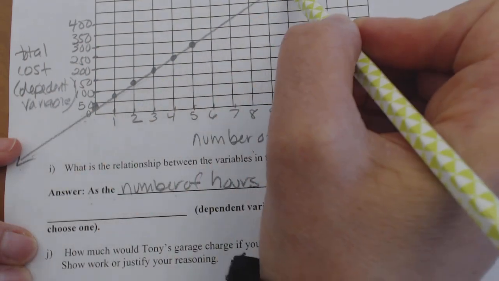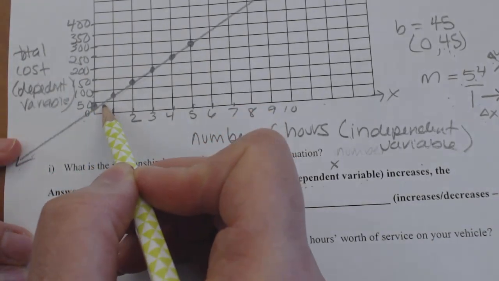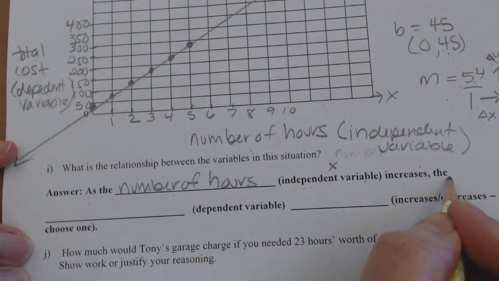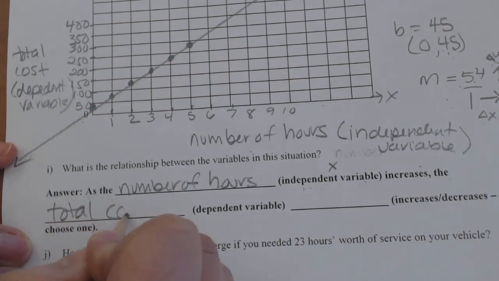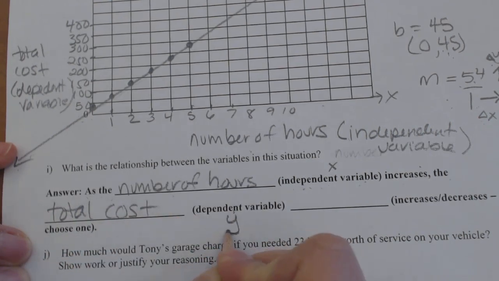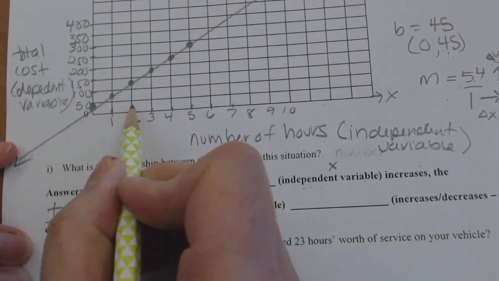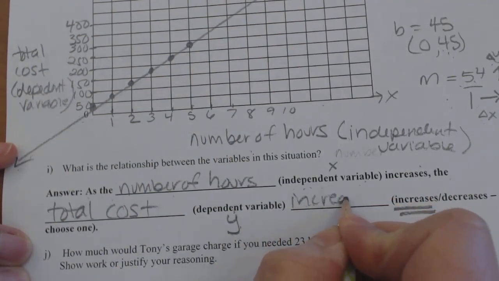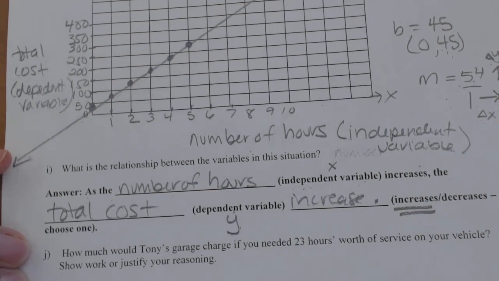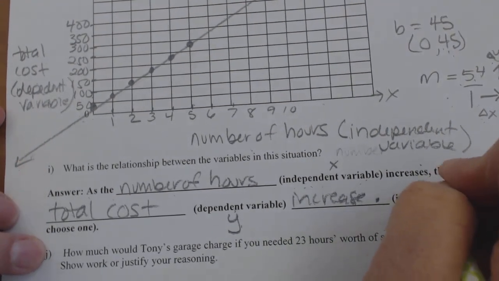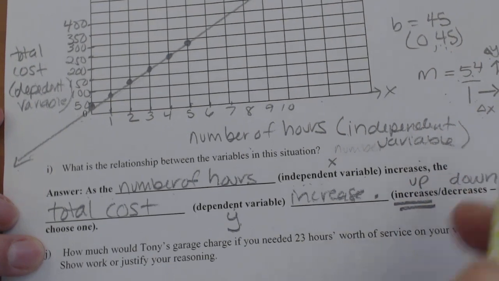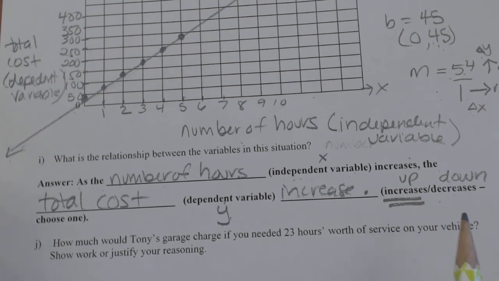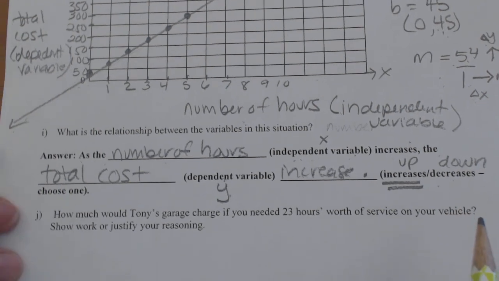So I'm assuming that my total cost will also increase because as I read this graph, my line is going up. So the total cost, dependent variable, check, that's my y. And I'm going along, the line is going up, so it's going to increase. If the line was going down, you got it, it would decrease. So we're looking for either up or down. Now, I don't want you to use the words up or down. I want you to use the words increase or decrease because this is how we represent the language in mathematics.